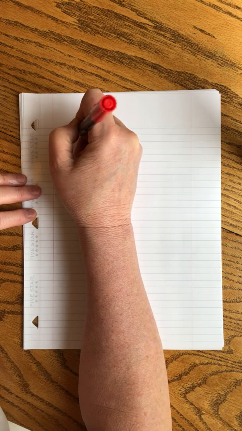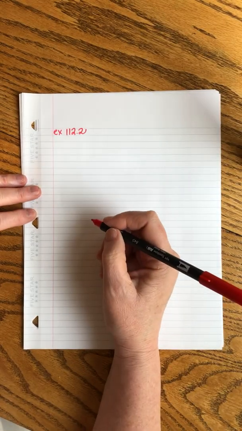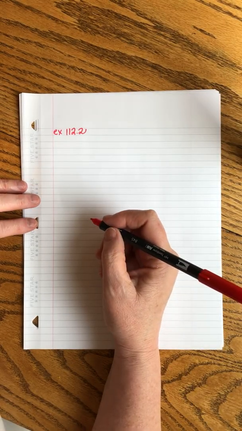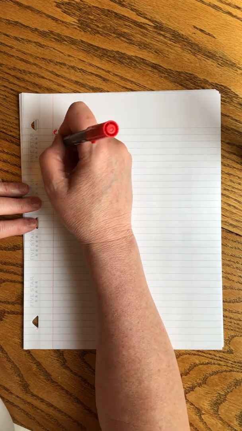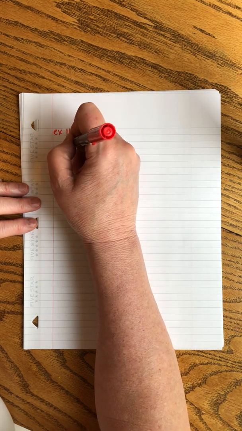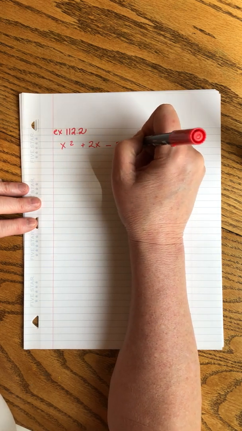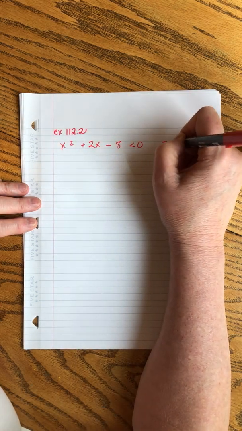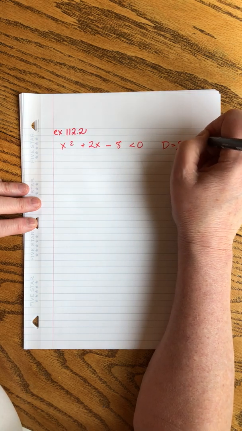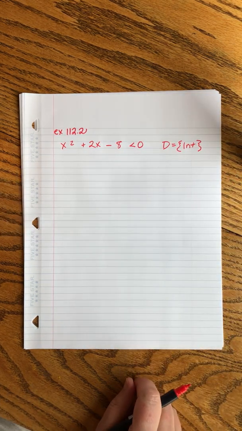Example 112.2. Solve this inequality and graph its solution on a number line. And once again, John does the little thing of saying, I made it easy for you the first time, but not this time. Domain equals the integers. Fine. I'm abbreviating that to just int.